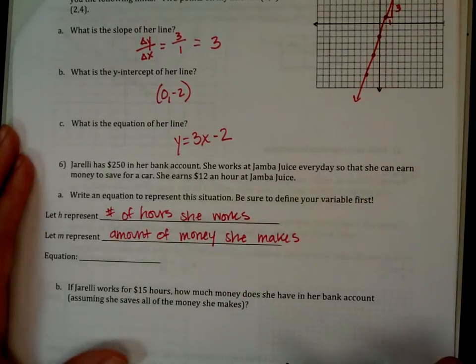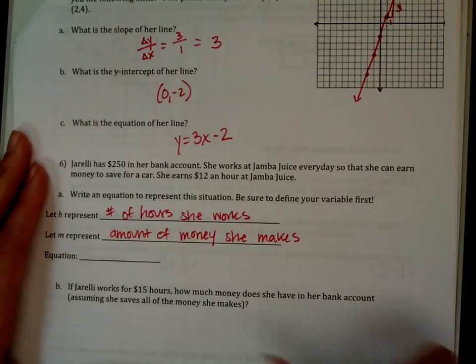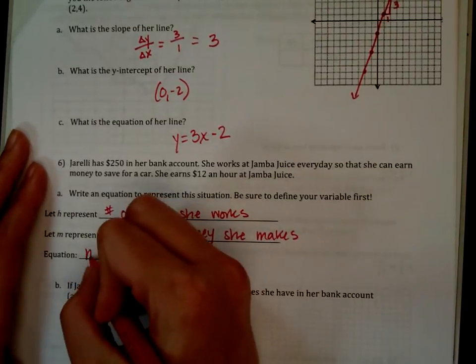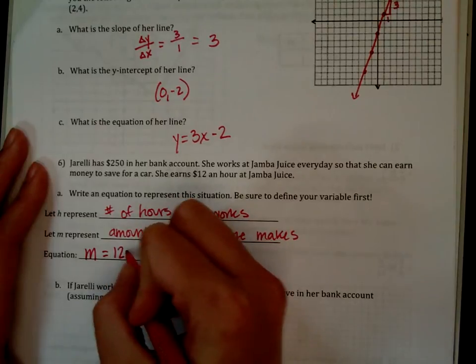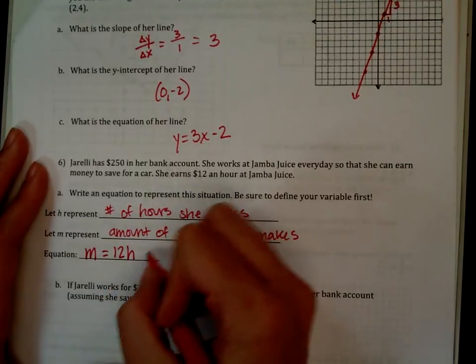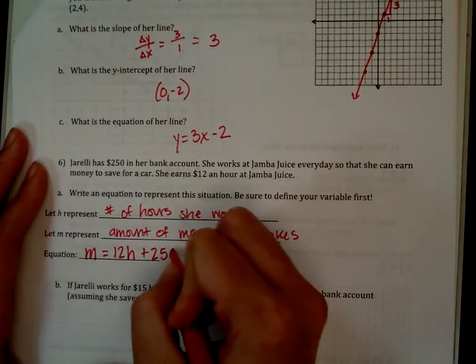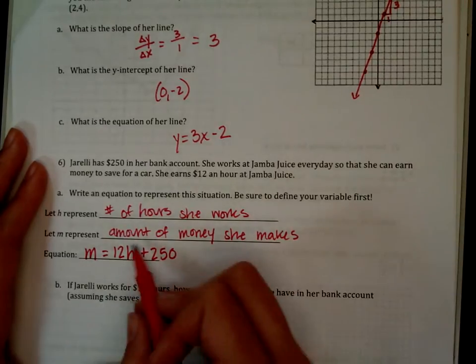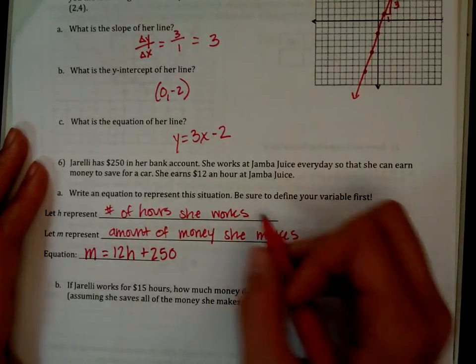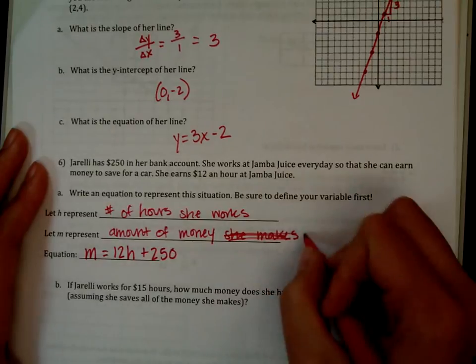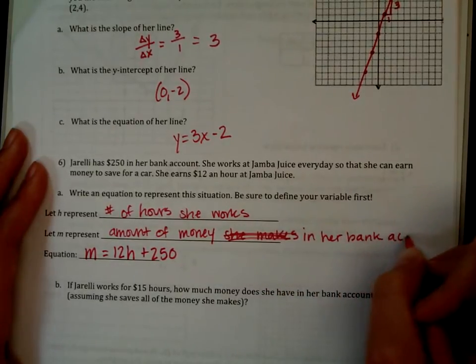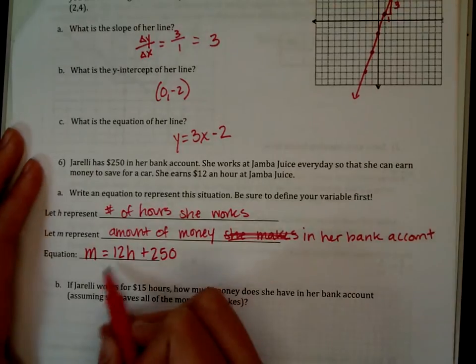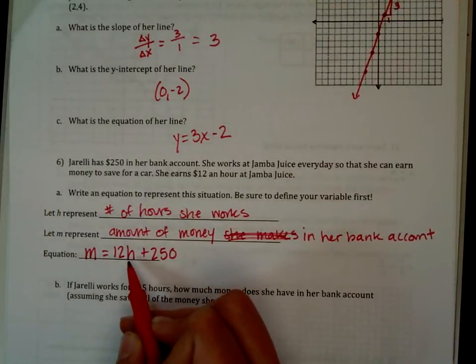So the equation would be, let's see, we're looking for how much money. So her money equals $12 for every hour that she works, plus the $250 in her bank account. So M should actually be the amount of money in her bank account. And then 12H would represent the amount of money that she makes at Jamba Juice.